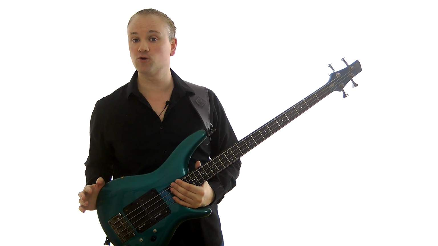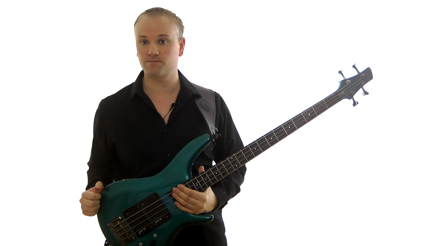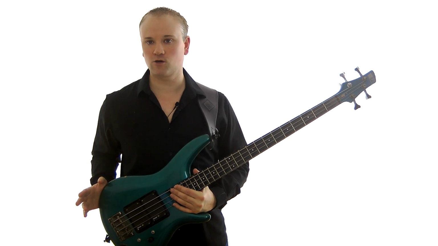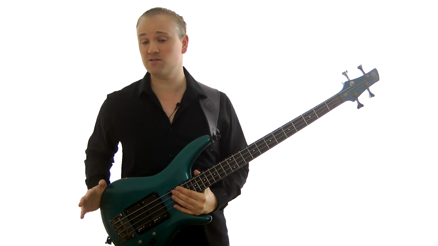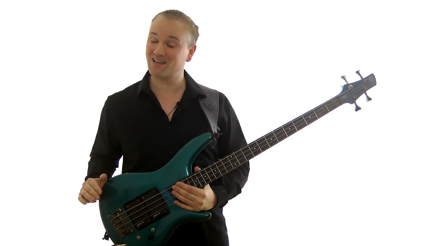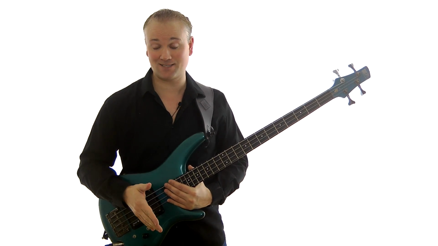This week we'll look at the modes of the harmonic minor scale, and next week we'll look at the melodic minor scale. So first of all, let's quickly go back over the construction of the harmonic minor scale. The harmonic minor is exactly the same as the natural minor scale, but the 7th degree is raised, so it's a major 7th from the root rather than a minor 7th.